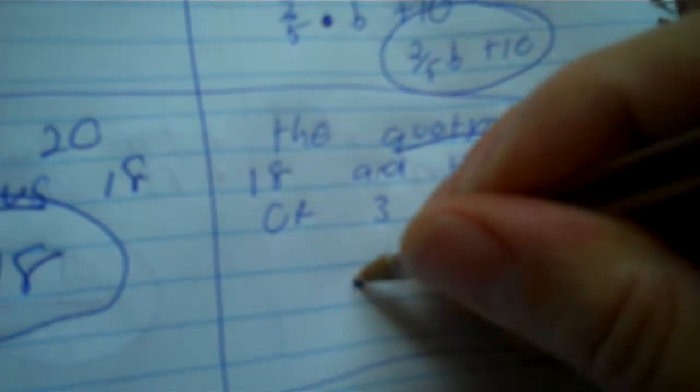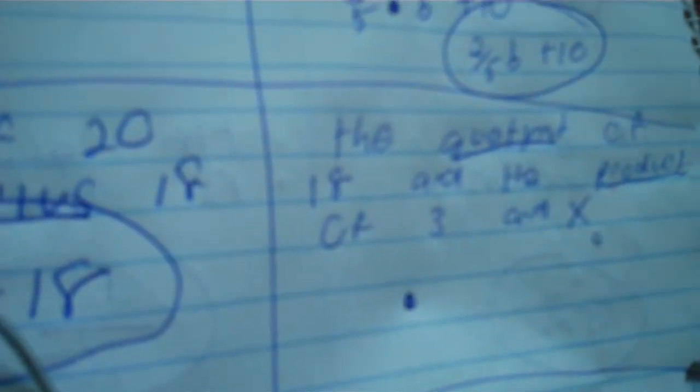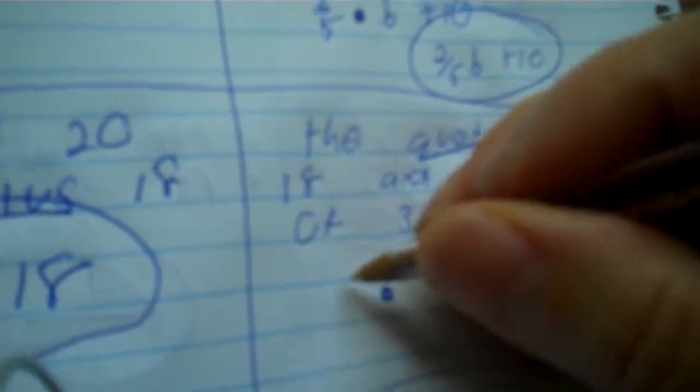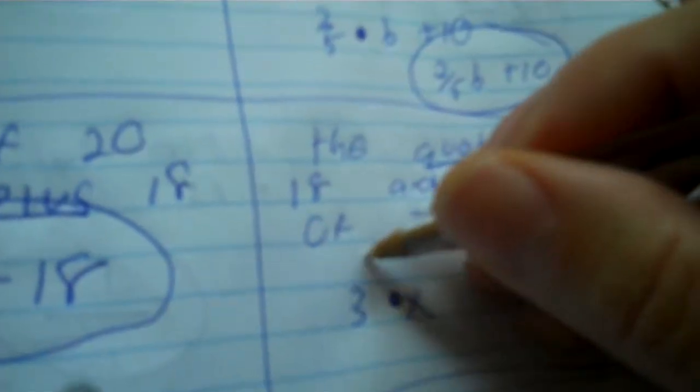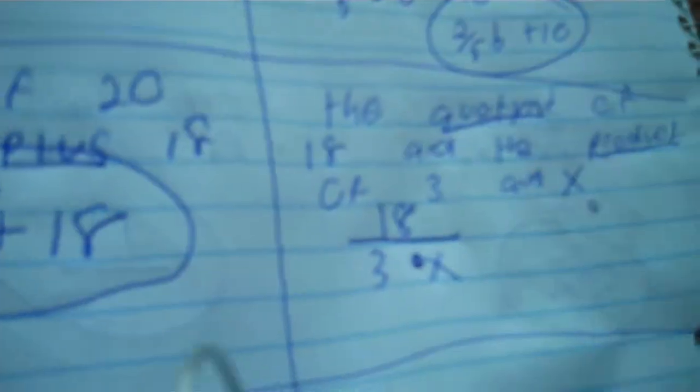So product means multiplication, put a dot. Product of what? 3 and x. Now quotient means division, and it's going to be division with the 18, but the 18 comes before this stuff, so 18's got to be on top of our line, and then we're good, okay? Because it comes first. So remove the dot, 18 divided by 3x.